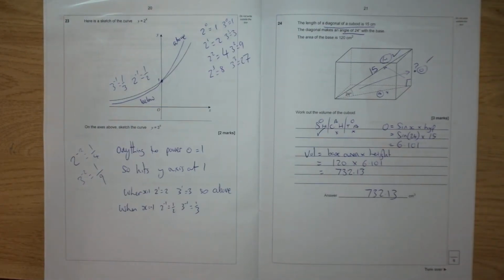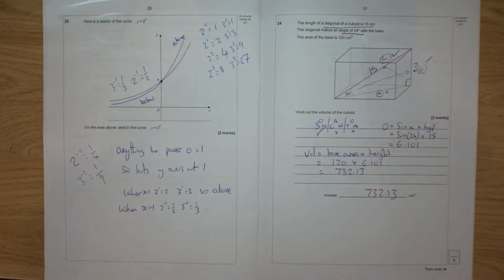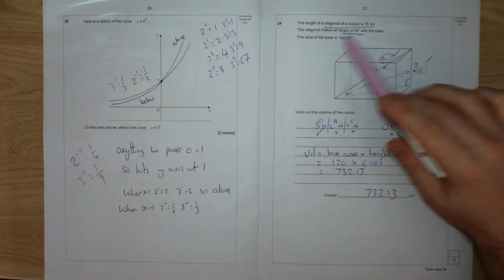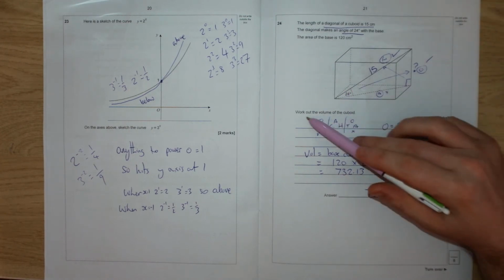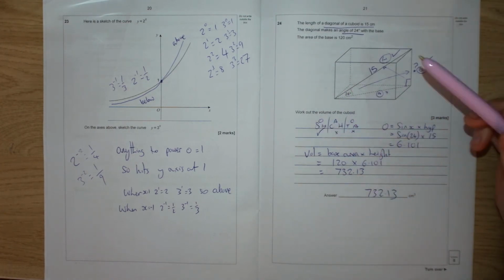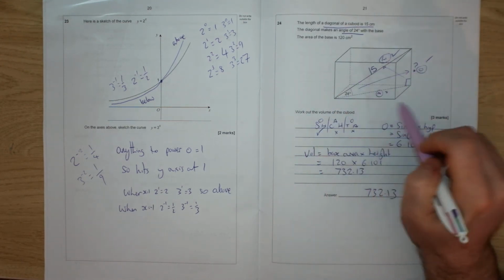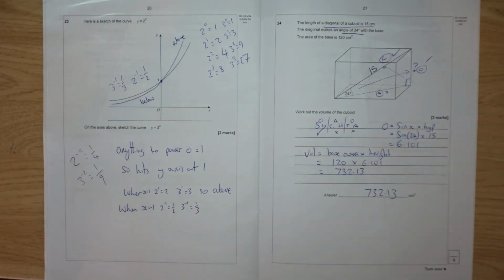Question 24. The length of the diagonal of a cuboid is 15 centimeters. So it's already marked on there, so we don't actually need to help by putting anything else on a diagram. We know that this is 15 here. Diagonal makes an angle of 24 degrees with the base. We've got that marked on there as well. Work out the volume of the cuboid. So I know volume of the cuboid is length times width times depth, 3 dimensions multiplied together. It already tells me the base is 120, so I need to basically do 120 times by the other dimension, which is this length here.